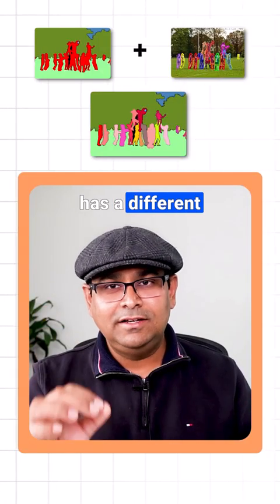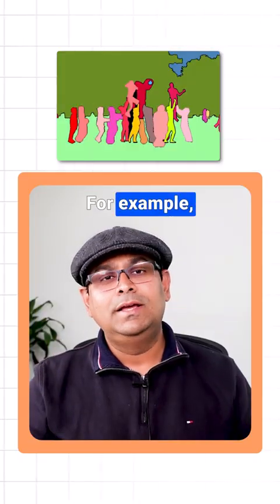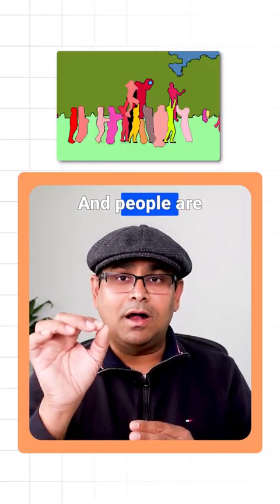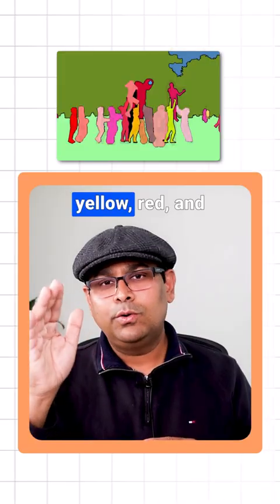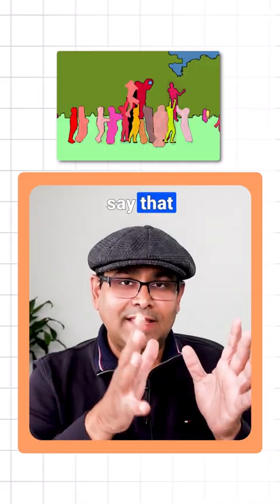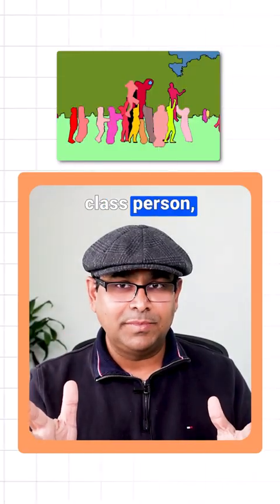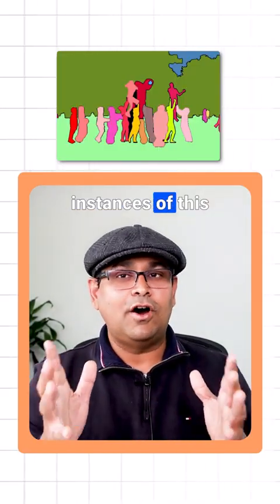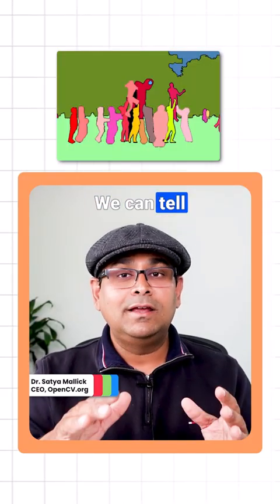Every pixel has a different color-coded label. For example, the sky in this example is blue, the trees are dark green, the grass is light green. And people are colored in different yellow, red, and purple shades. So whenever we see something yellow, red, or purple, we can say that it is a person, but at the same time, we can also say that it is person 1 versus person 2 versus person 3, etc. The colors yellow and red both point to the same class, person, but to different instances of this class. We can tell different people apart by just looking at the mask color.